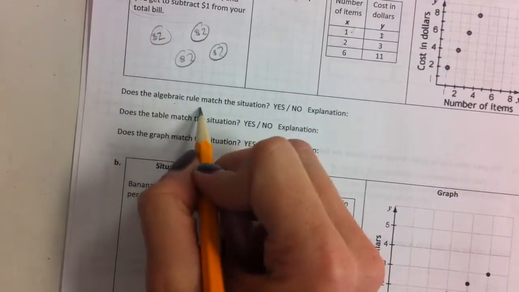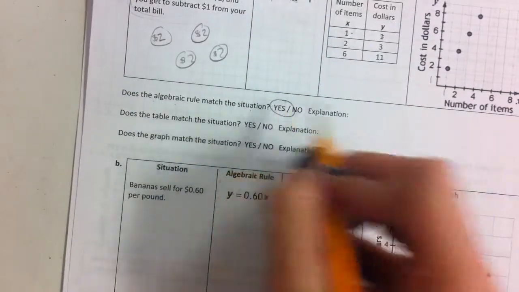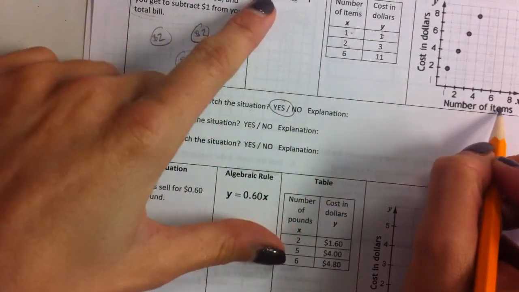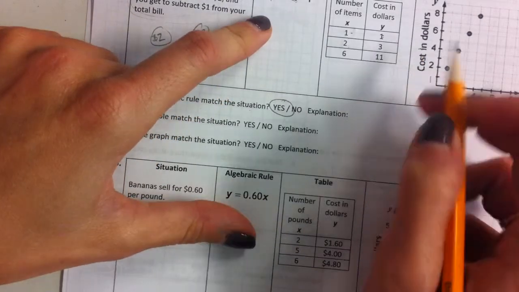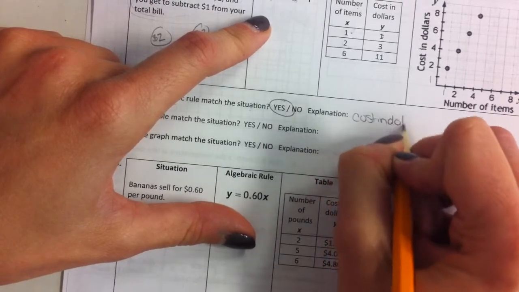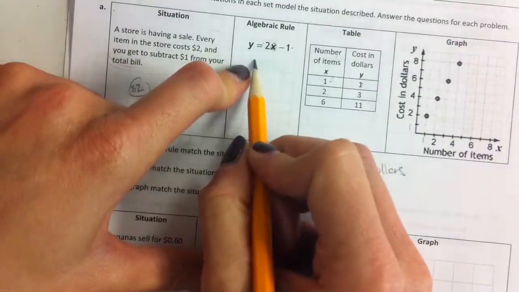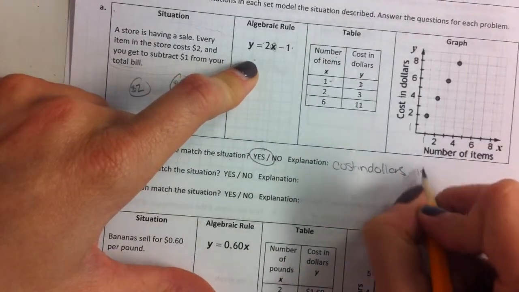Does the algebraic rule match the situation? Yes. Because X is the number of items and Y is the cost in dollars. I'm just taking this algebraic equation and putting it back in English.